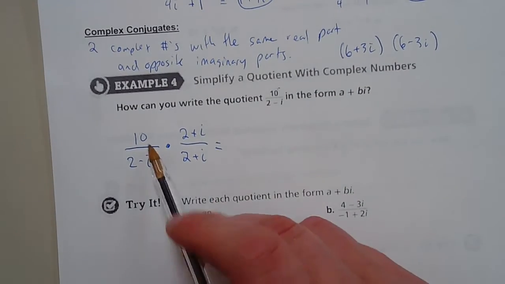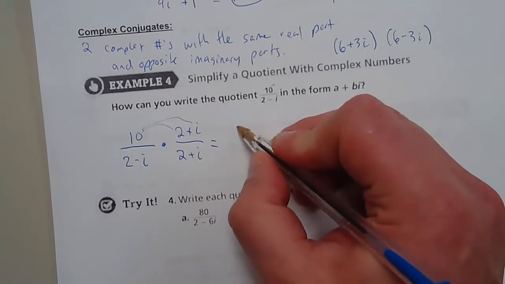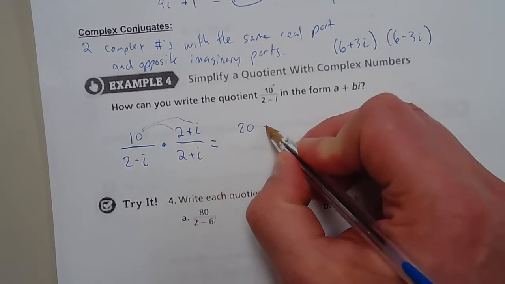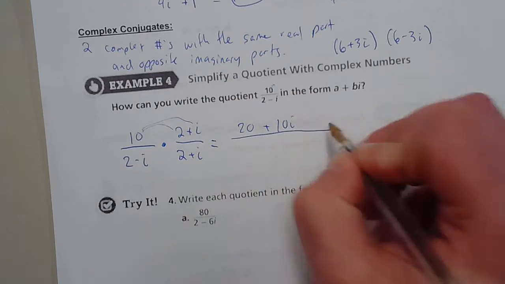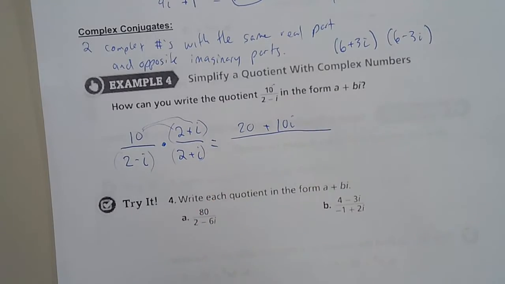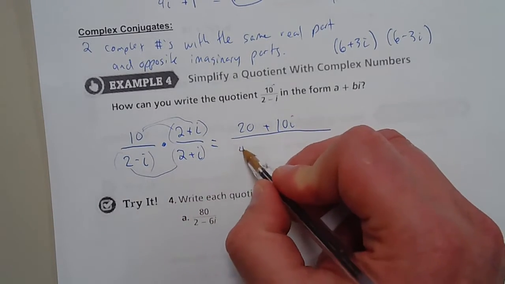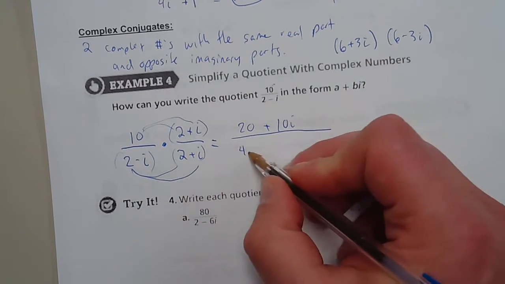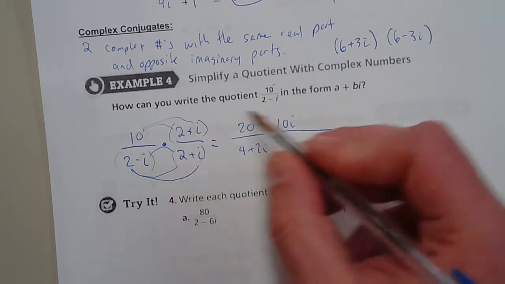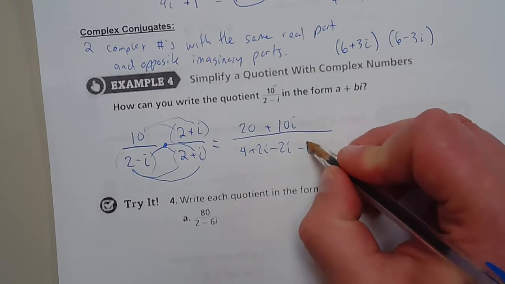All right, so this is going to be the distributive property. So we're going to distribute here and here. So that's going to be 20 and then plus 10i. That part's pretty easy. In our denominator, I like to put the parentheses on here. You can do it here too. But this is going to be your distributive property or your FOIL. So let's work it out. You're going to get 4. You're going to get plus 2i. You're going to get minus 2i. And you're going to get minus i squared.